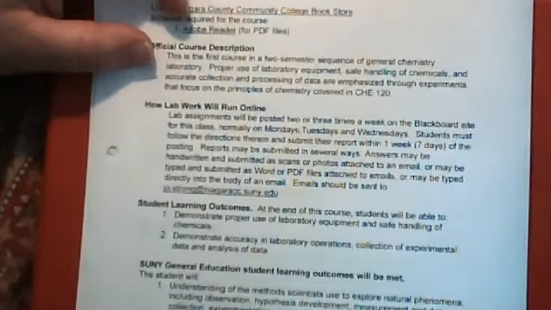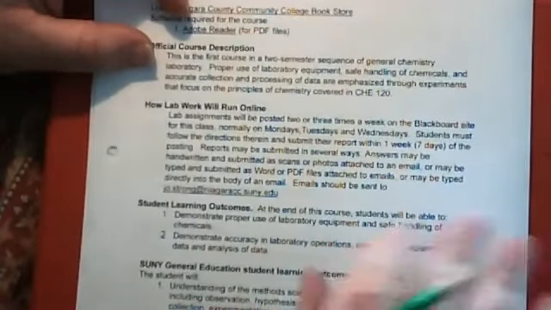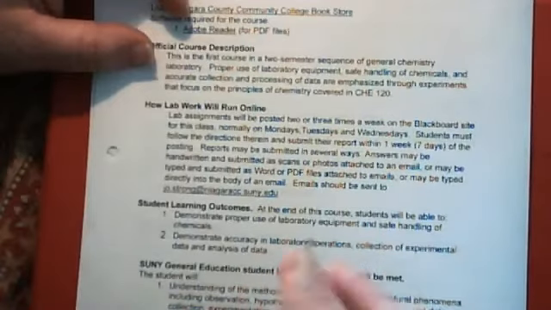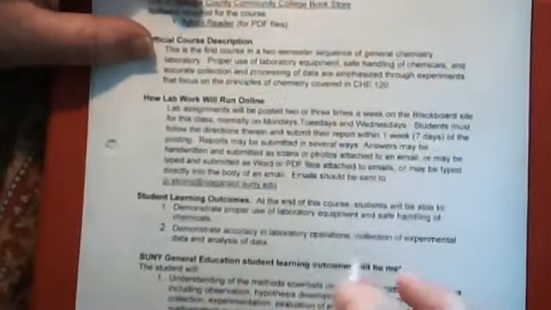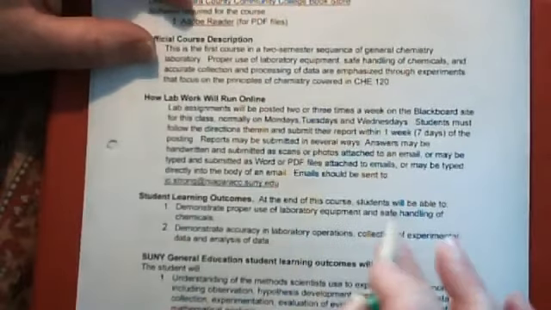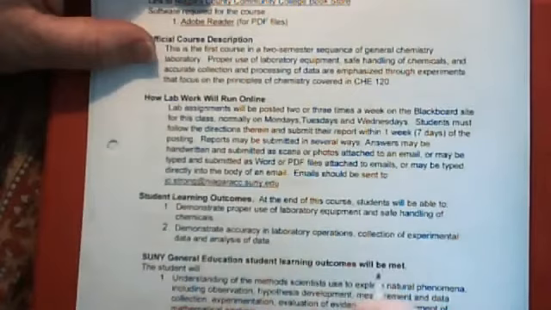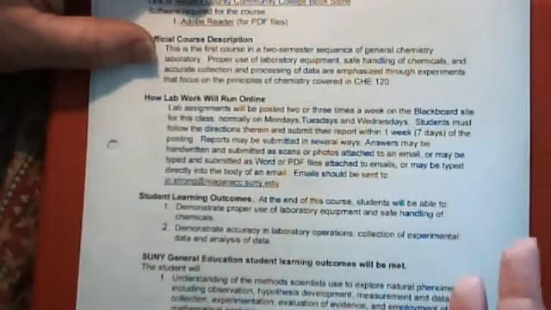The reports, basically a report format will be provided for you. In most cases, if you print the document out, or at least the report pages of the document, you can fill the numbers in where they ask for data. And there may be some questions, so you can answer the questions in the spaces provided, and then you can turn that piece of paper in.